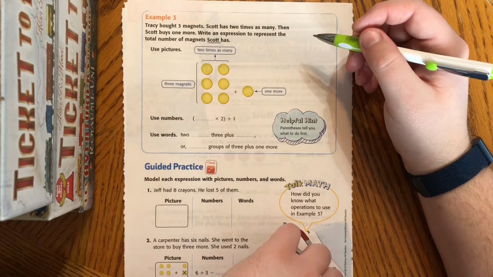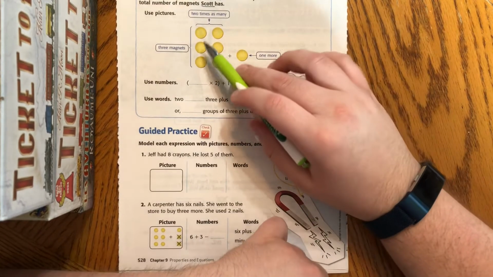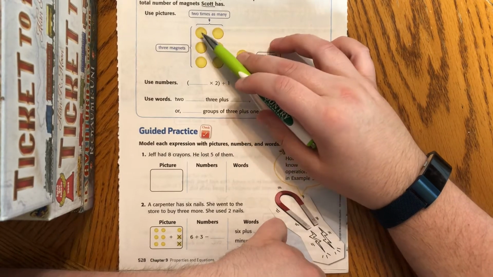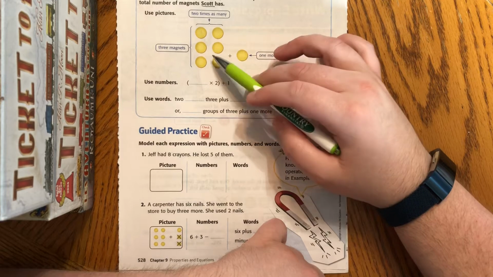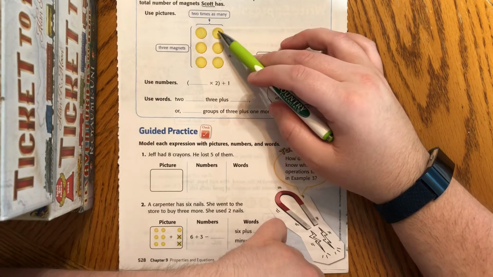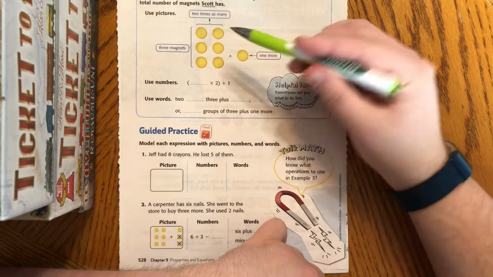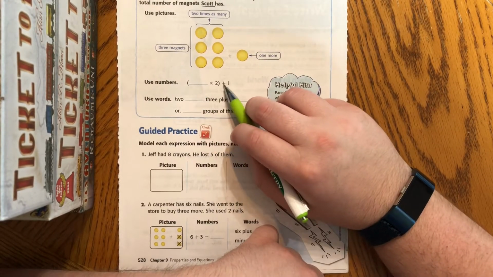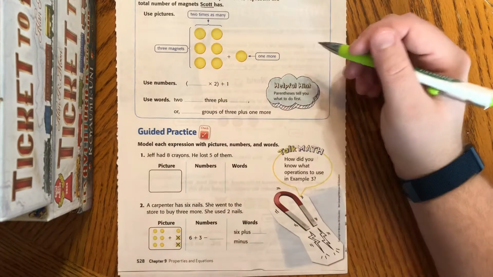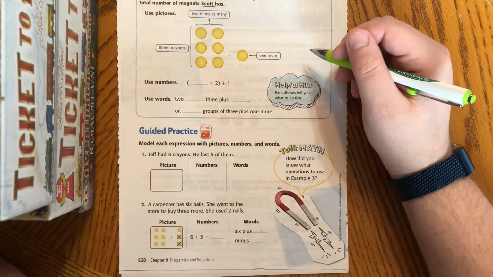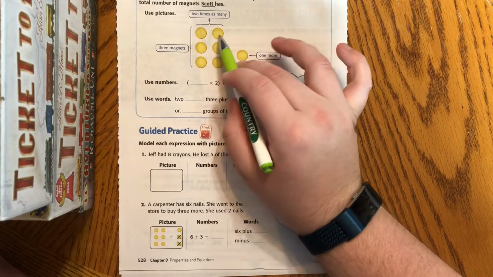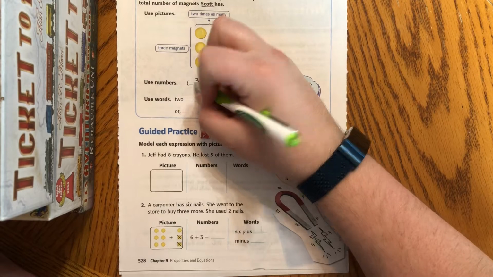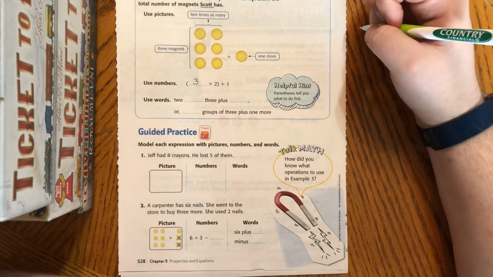So we drew 2 sets of 3 for the 3 magnets from Tracy, and then he has double the amount. He has 2 times as many, plus 1. So using numbers, what times 2 plus 1? How many groups of 2 do we have? We have 1 group of 2, 2 groups of 2, 3 groups of 2. So 3 times 2 plus 1.